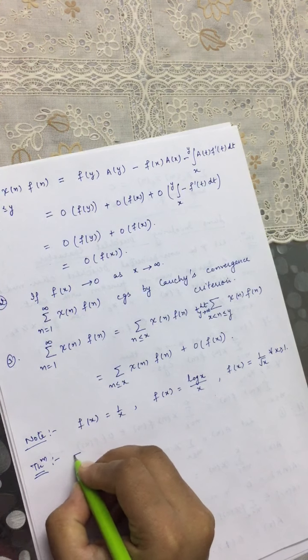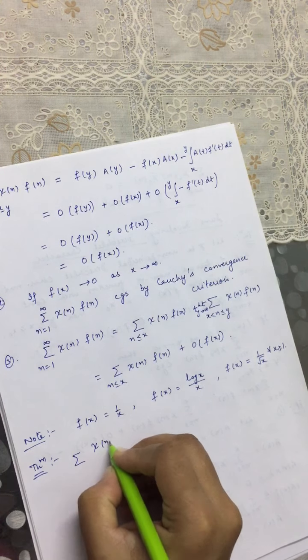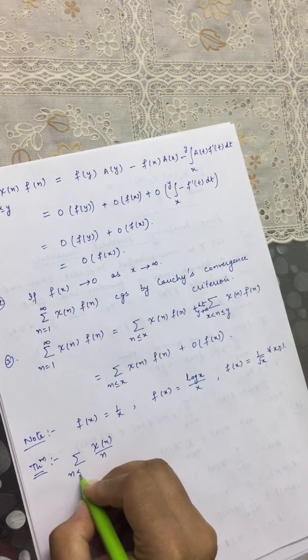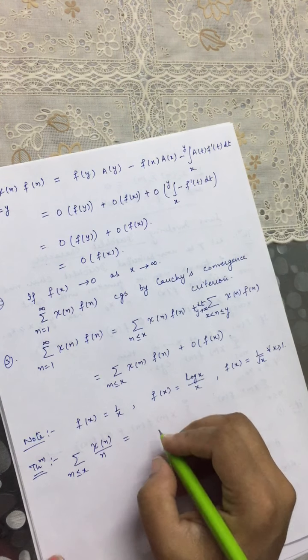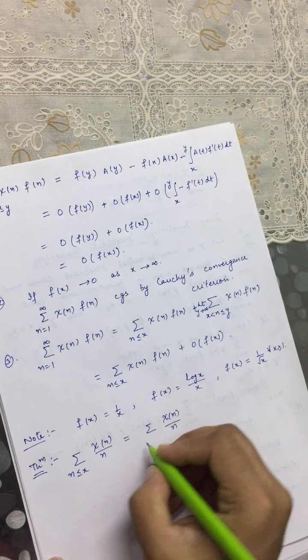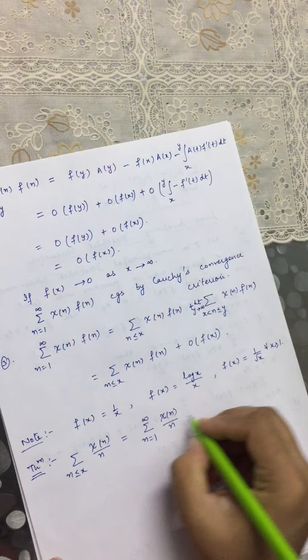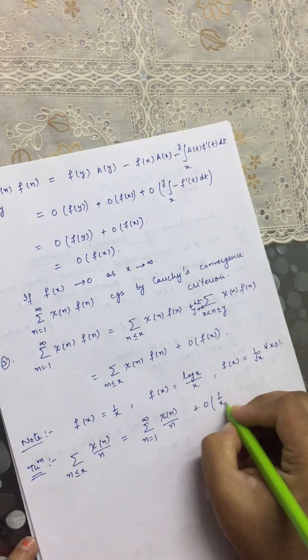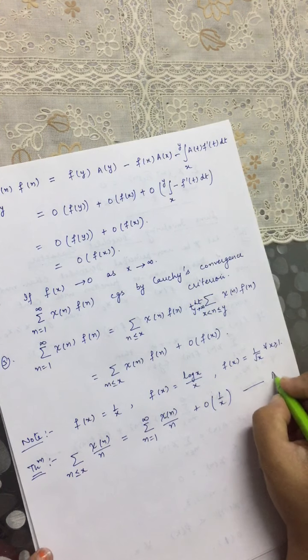So we find the summation of chi n upon n from the third part of the theorem, which is the infinite sum of chi n by n plus order of 1 by x. So this is our equation.